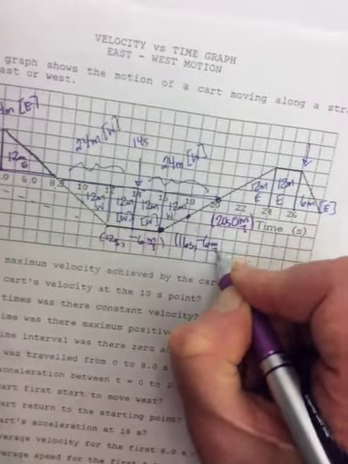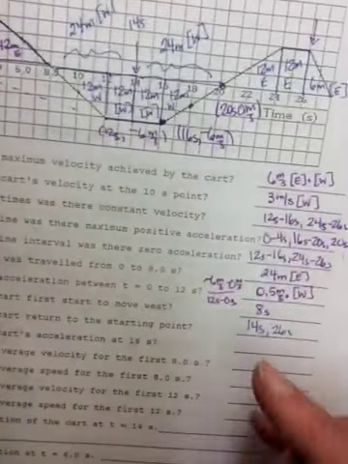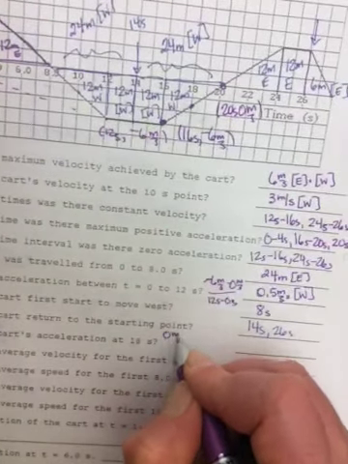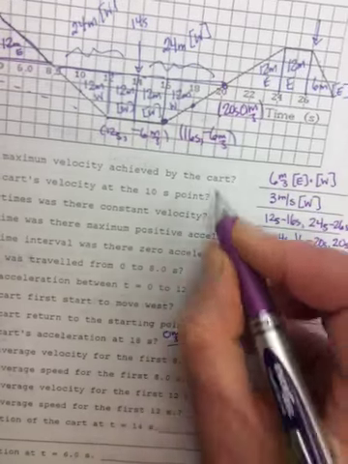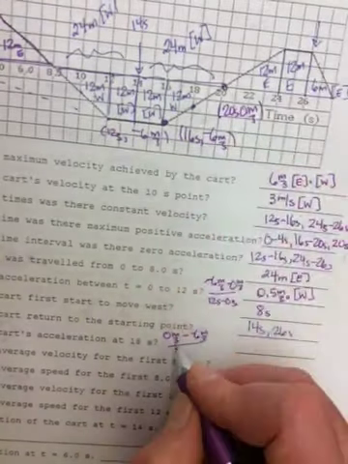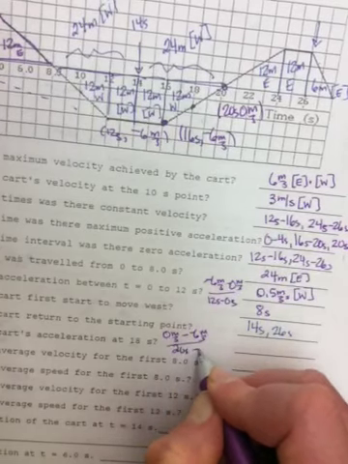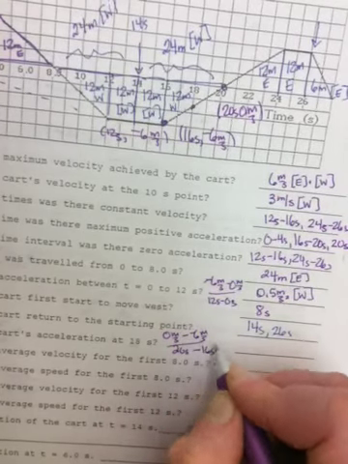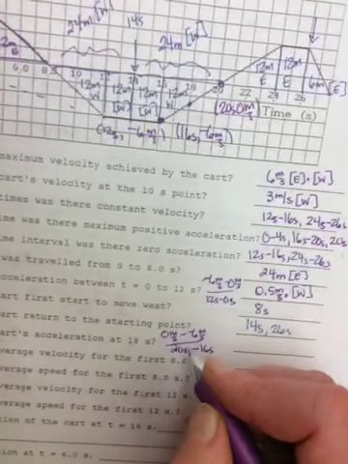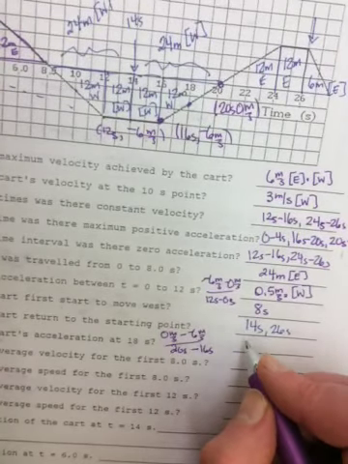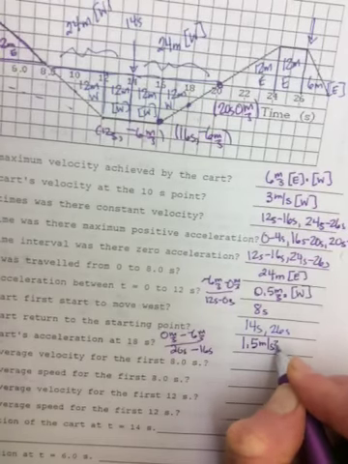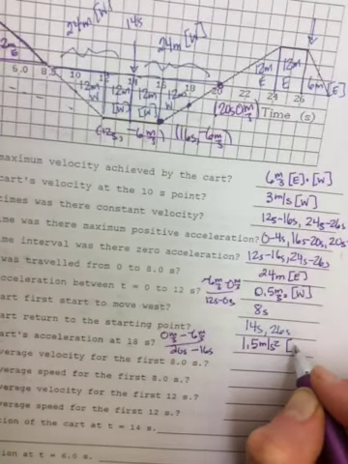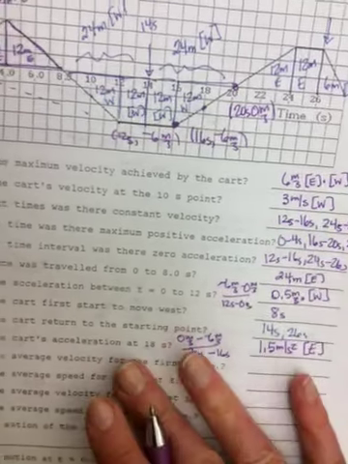And so find the slope. I would probably start with 0 meters per second minus a -6, divided by, I started with the 0, so then 20 seconds minus 16. On the top is +6, on the bottom is +4. That's 3 over 2, or 1.5 meters per second squared. It's positive, so it's going to be east.